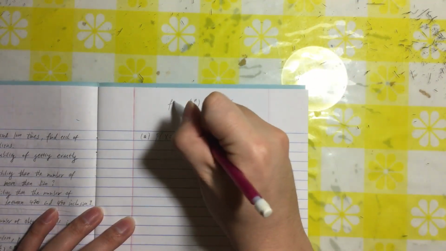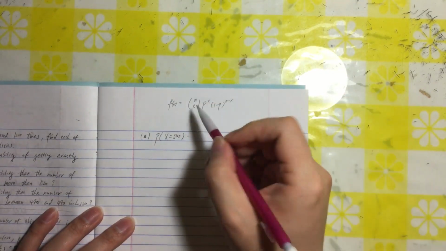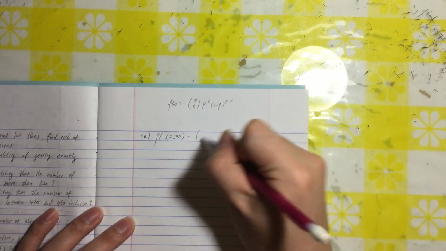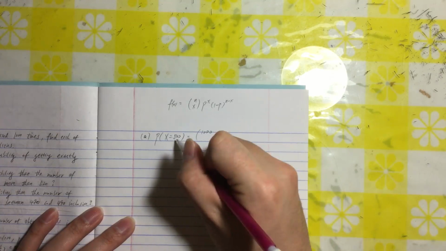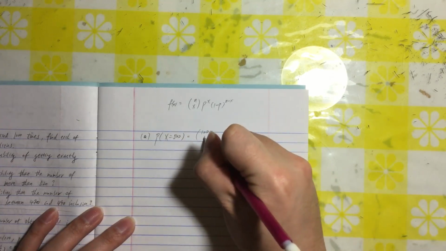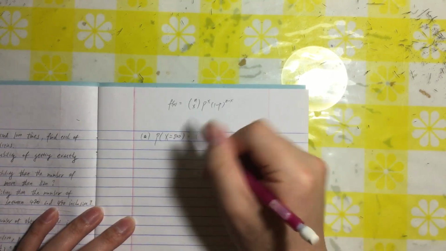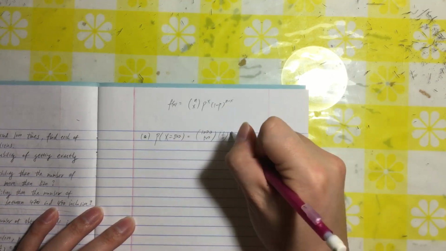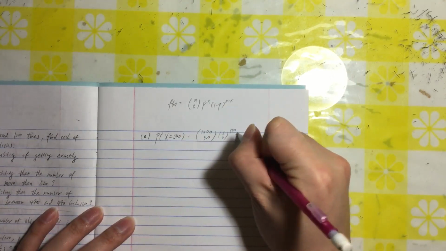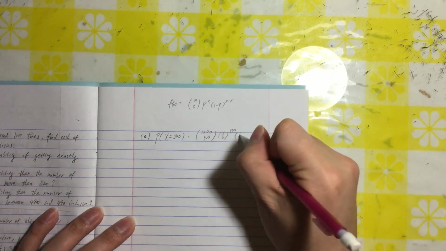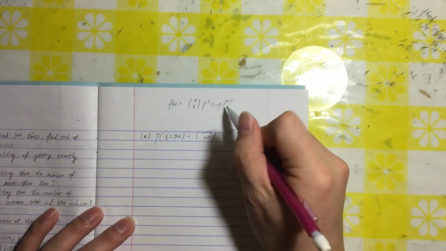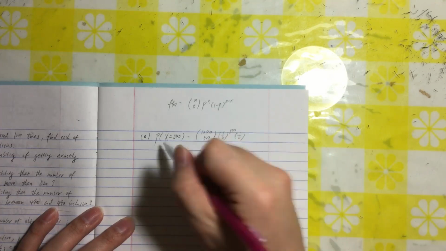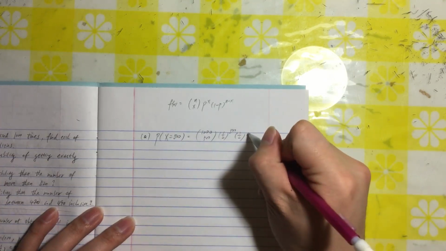Here we plug in 1,000 for n, 500 for x, half for p, and 1 minus p is another half. n minus x, n is 1,000, x is 500, 1,000 minus 500 is another 500.